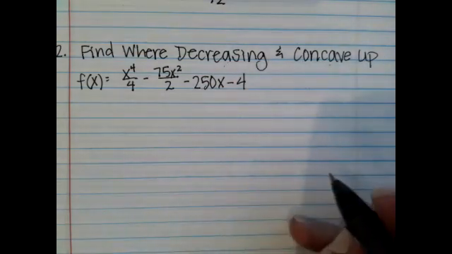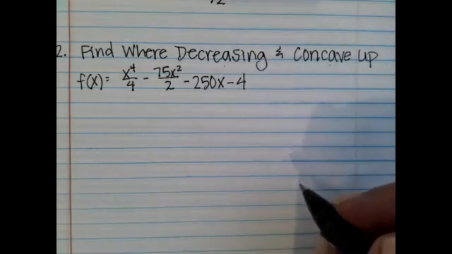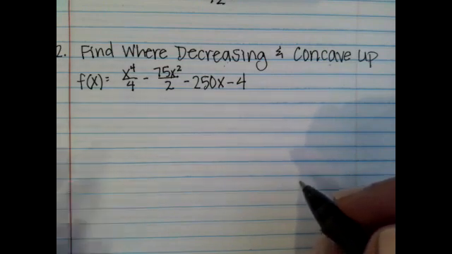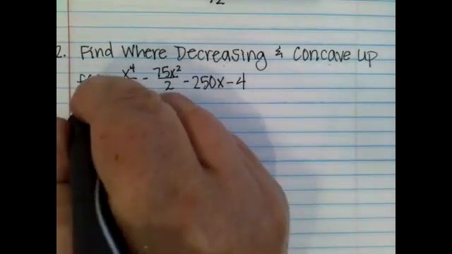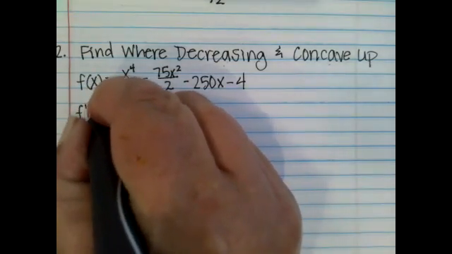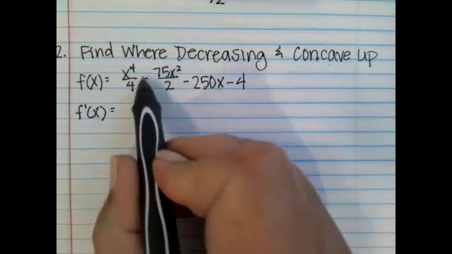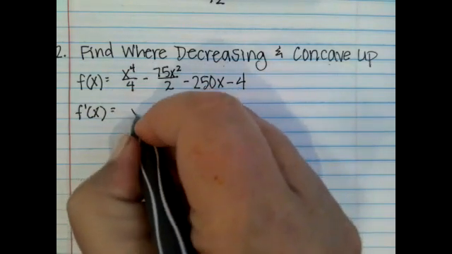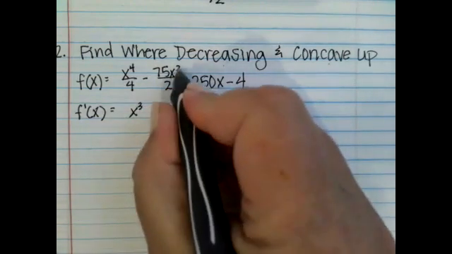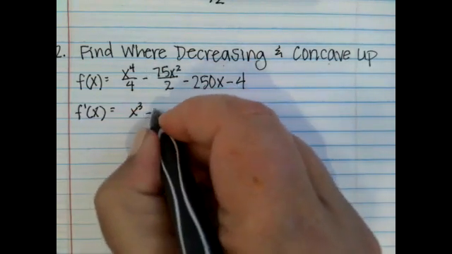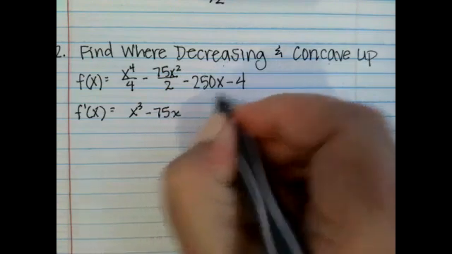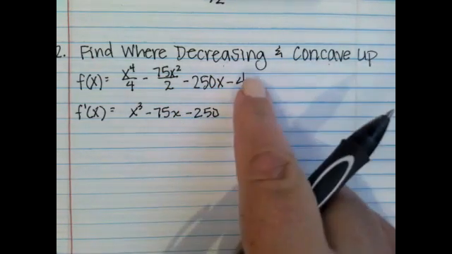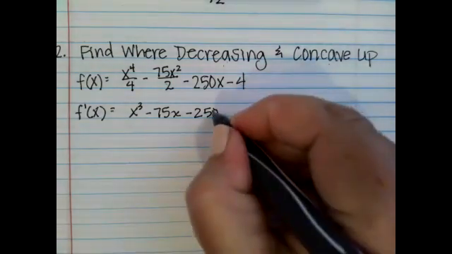So in order to do this problem correctly, I'm going to have to find both the first derivative and the second derivative and find the critical values from both. Okay, so let's go through those steps. So we're going to find the first derivative, and this is my favorite when they do this because when you bring the 4 down front, it cancels. So that would just be an x cubed, and then when you bring the 2, it cancels, so that would be minus 75x, and then that would be minus 250, and then the derivative of a constant is just 0, so that goes away.